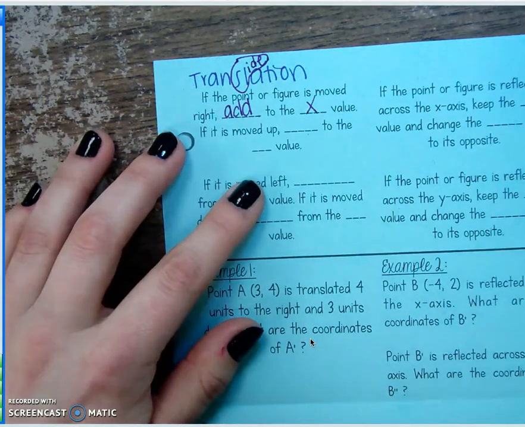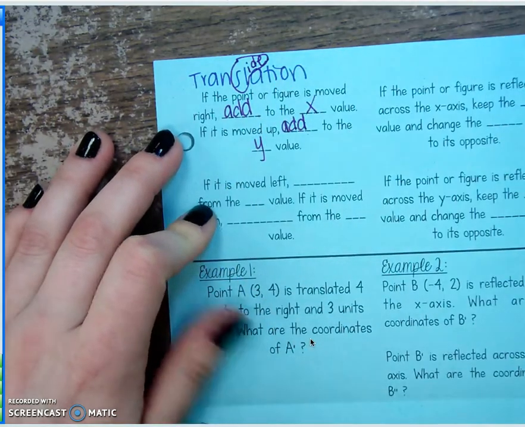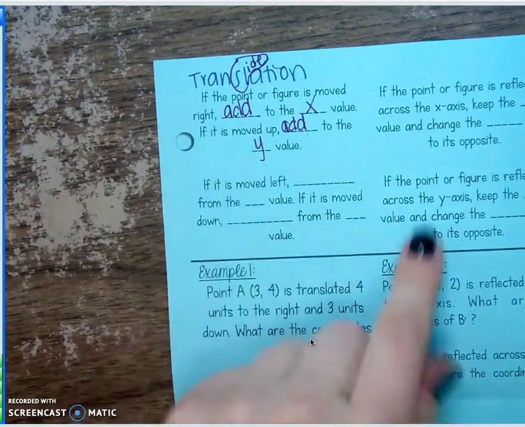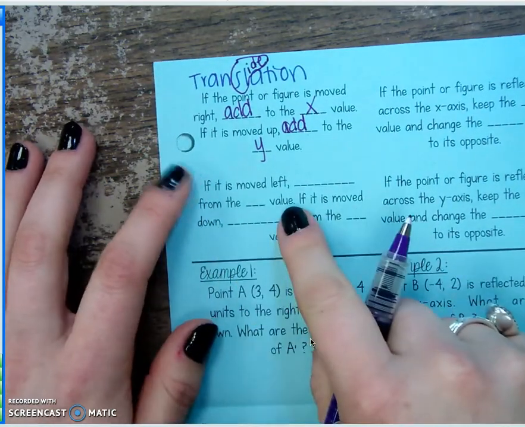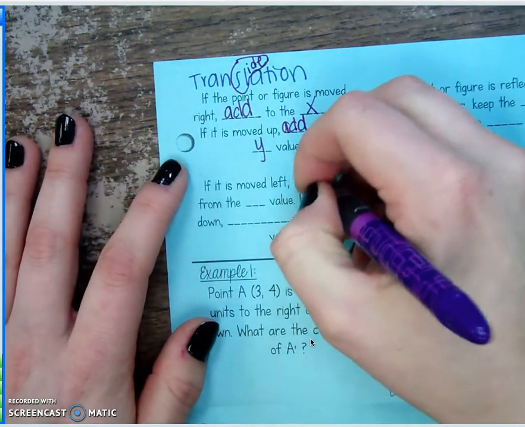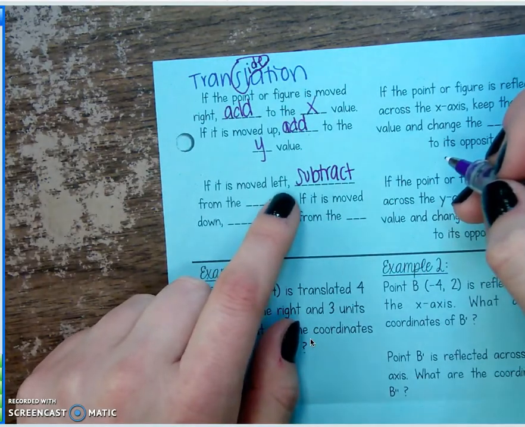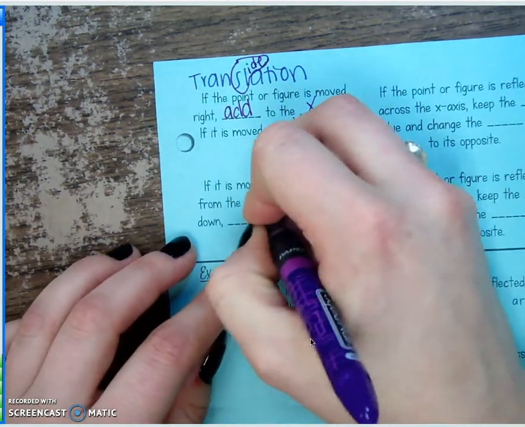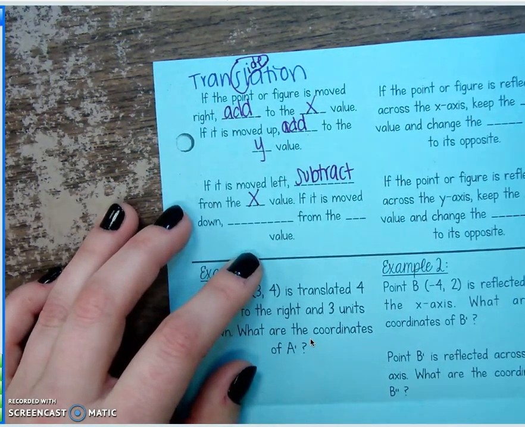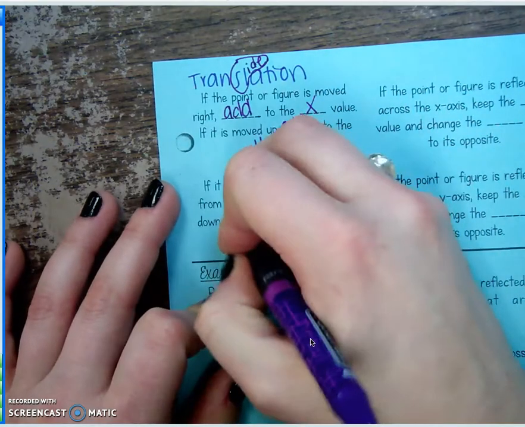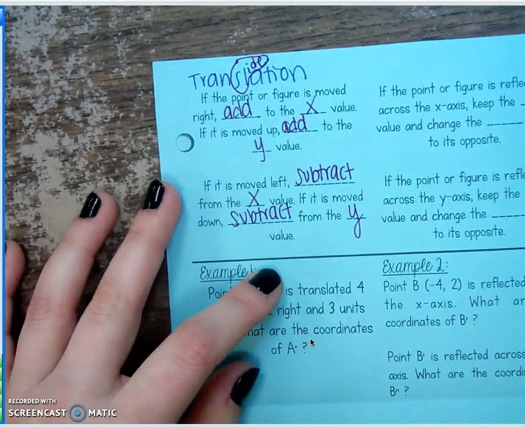And if it's moved up, we're going to add to the y value. Because remember, x goes left and right on the coordinate plane, and y goes up or down. If it's moved left, then I'm going to subtract. And if I'm going left, that means I'm going to subtract from the x value. And if it's moved down, I'm going to subtract from the y value, because the y-axis goes up and down.